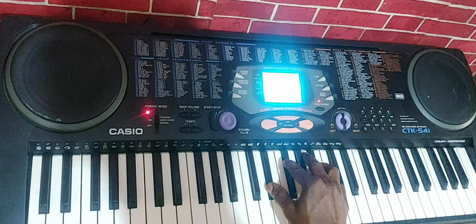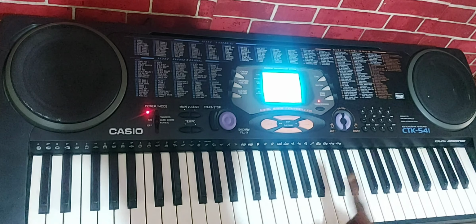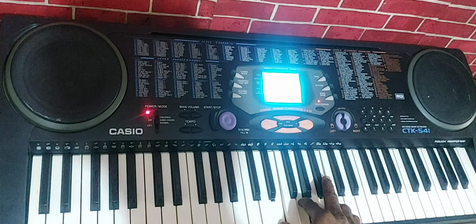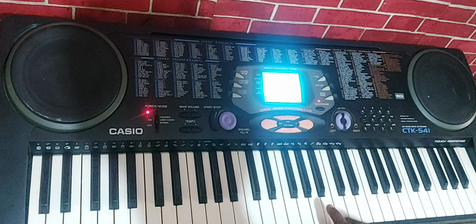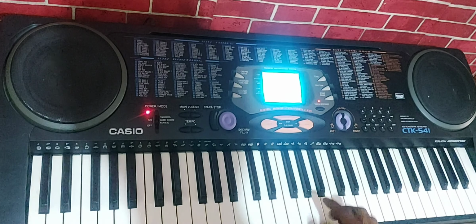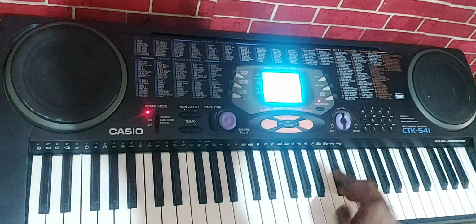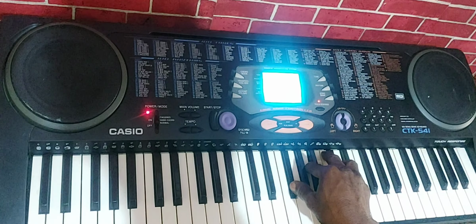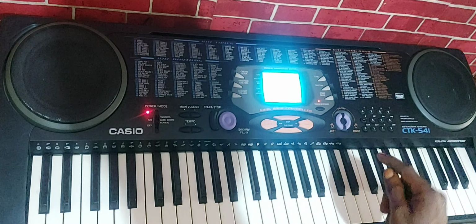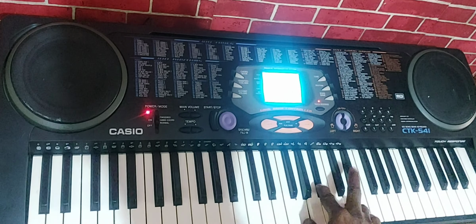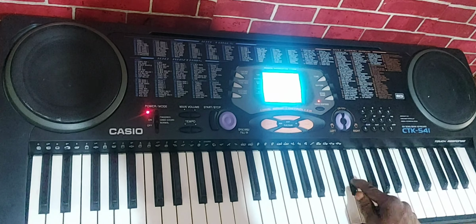E minor chord: E, G, B. F minor chord: F, A flat, then C. F sharp minor chord: F sharp, A, C sharp. G minor chord: G, B flat, D.